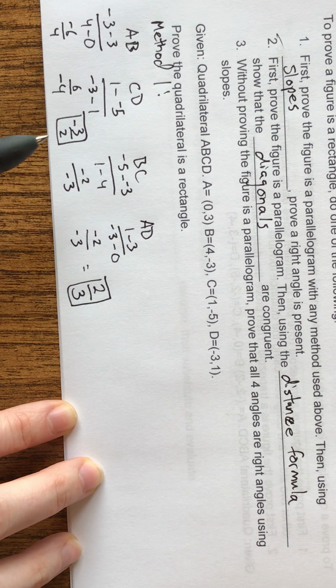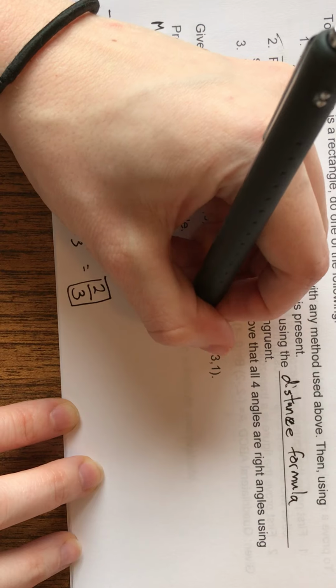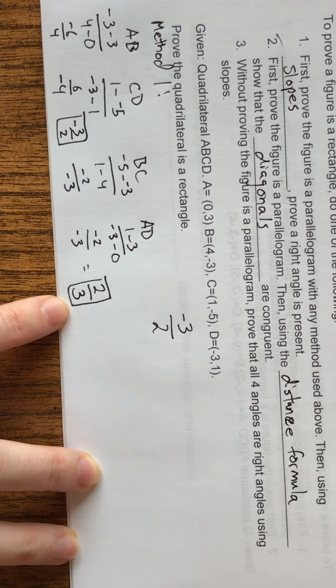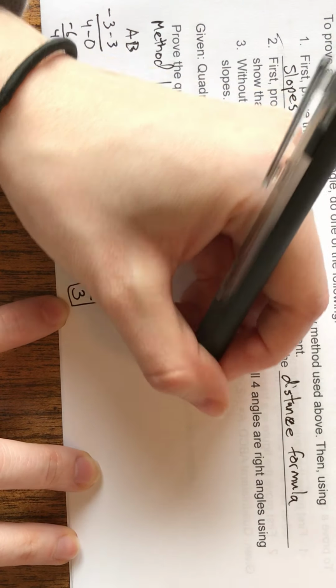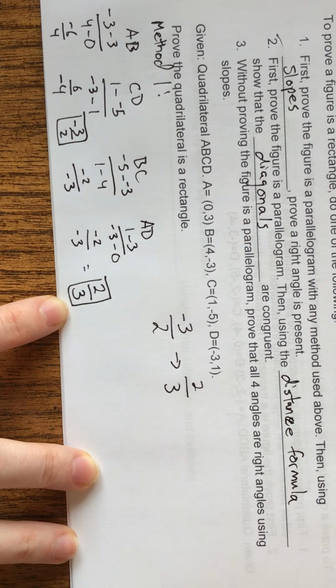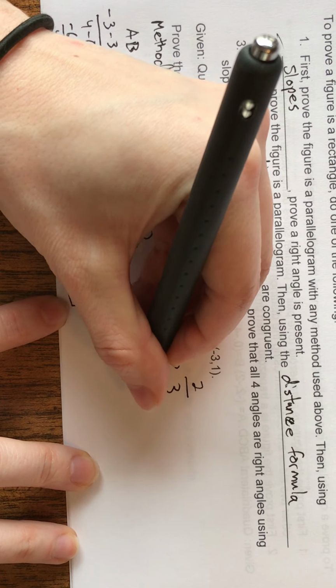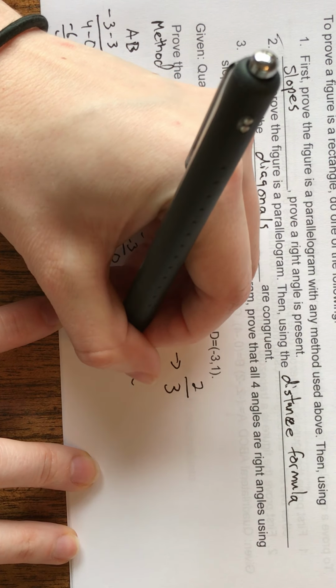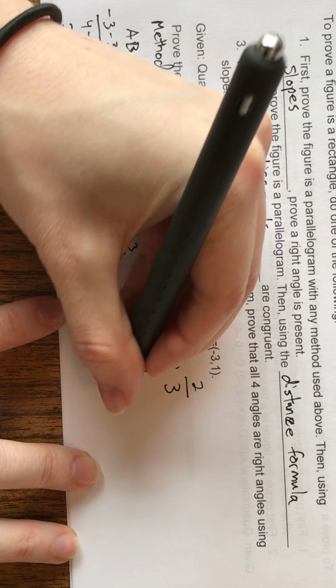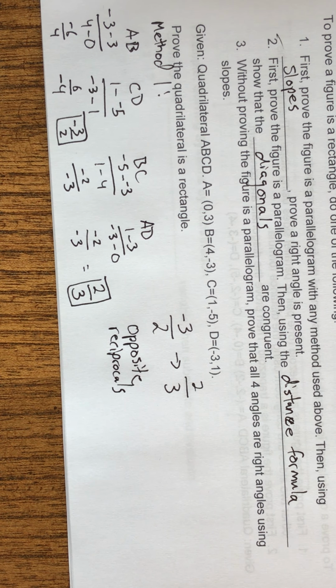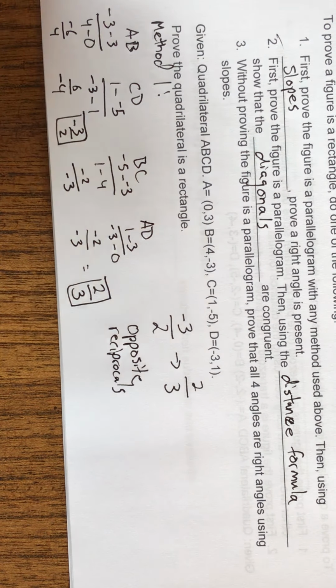Here is one pair of sides with a slope of negative 3/2. Here is the other pair of sides with a slope of 2/3, and you might notice that those are opposite reciprocals. Opposite reciprocals. Which means that those sides are perpendicular to one another, meaning that there are right angles at the corners, at the vertices of this quadrilateral.